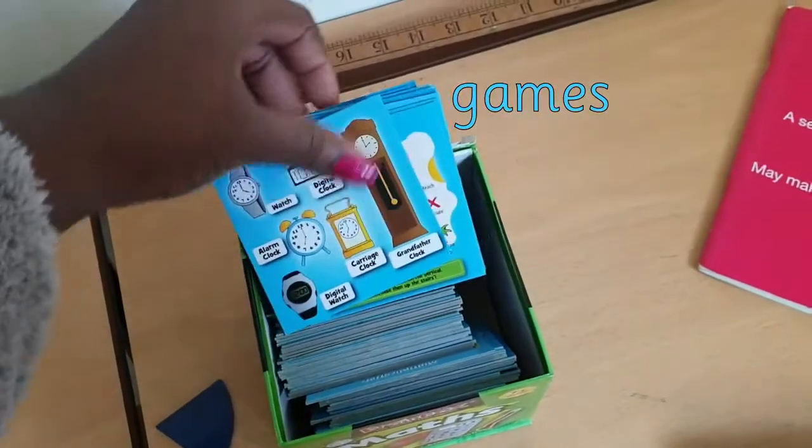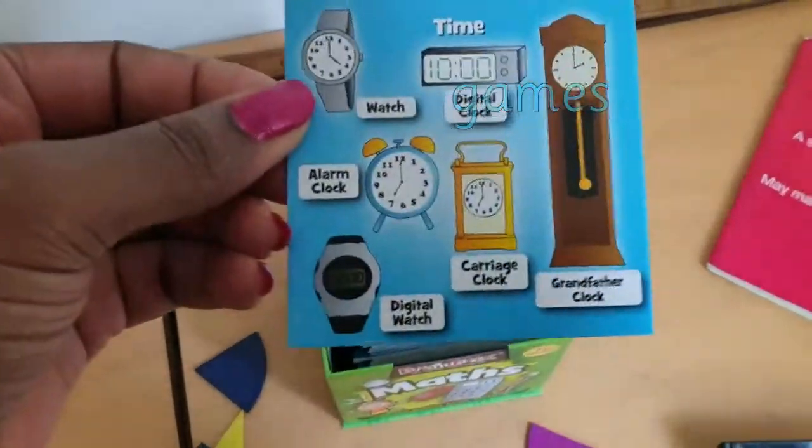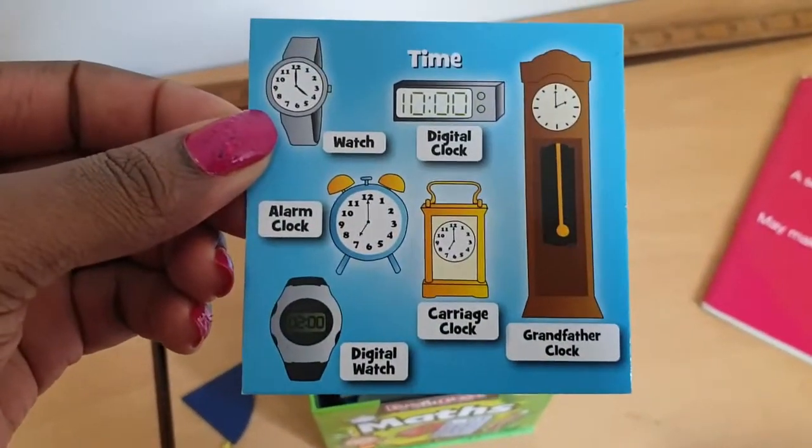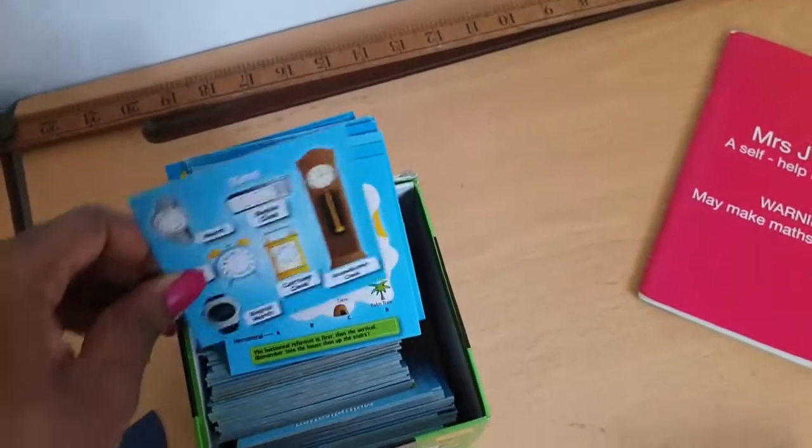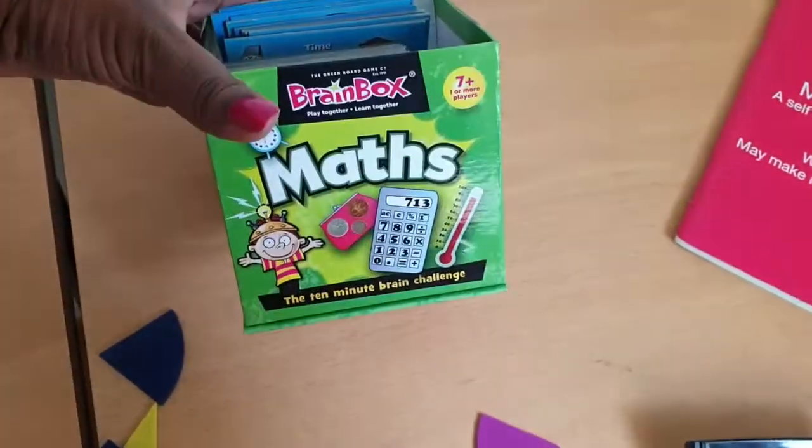Games, also really good. My students like Brain Box. This is more like a memory game though, so they just kind of memorise what they see on one side for maybe 10 seconds or so, and then they basically answer the questions, take it in turns by using dice. They really like these. So I've got that one, that's maths.